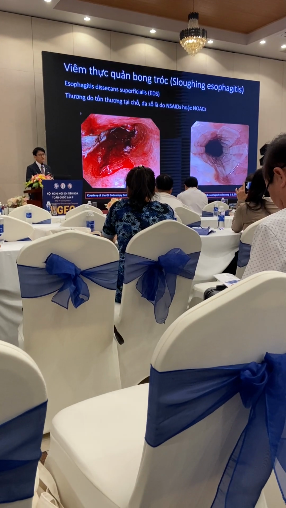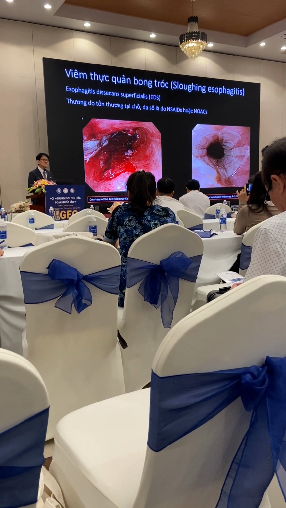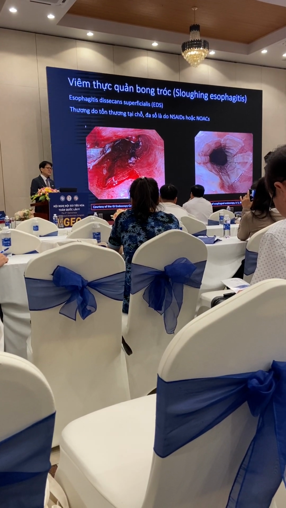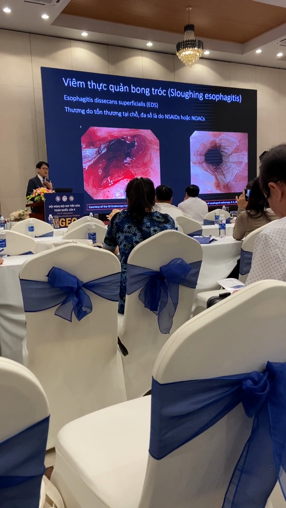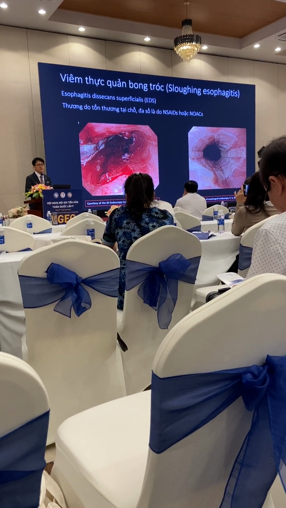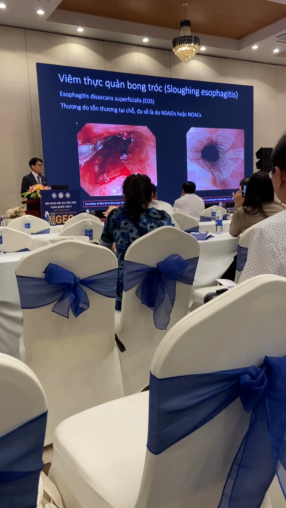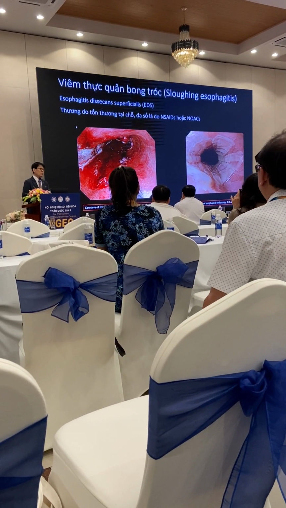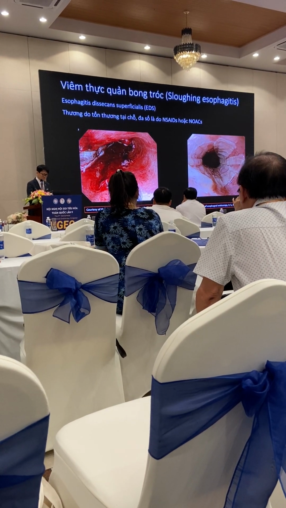This is sloughing esophagitis. Now we have a lot of medicines, NSAIDs and DOACs. After NSAIDs and DOACs, this sloughing happens on the esophagus. Sloughing esophagitis looks serious, but it's easy. Just stop taking the medicine, and then some PPI, wait a couple of weeks, and it is better.